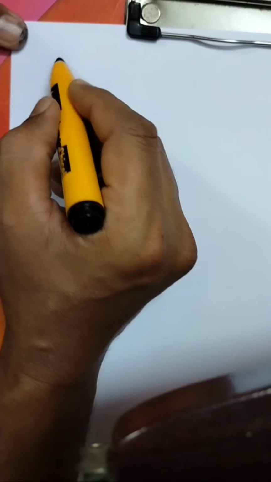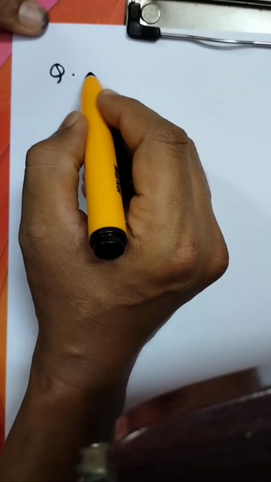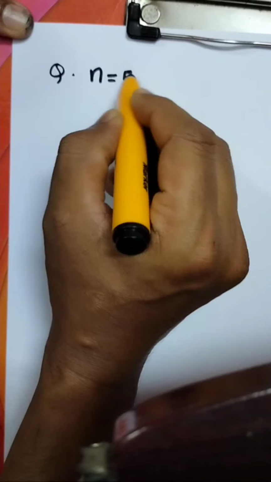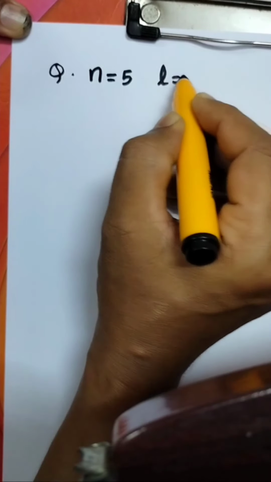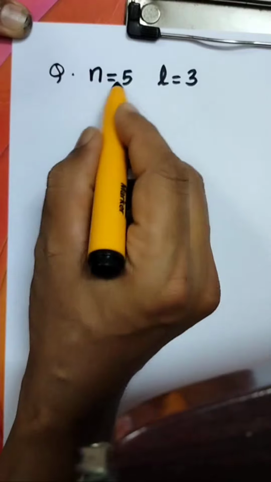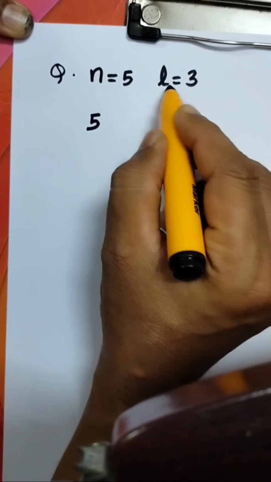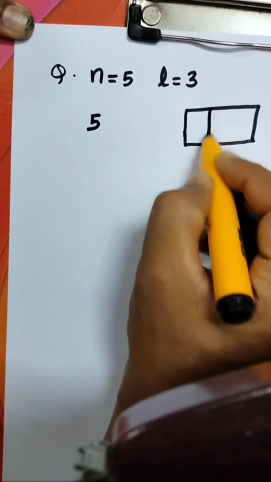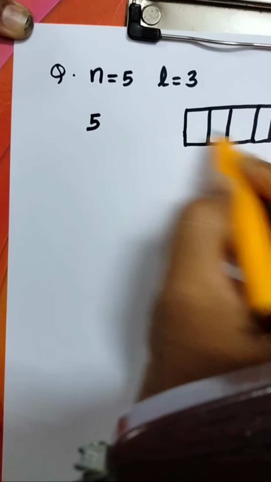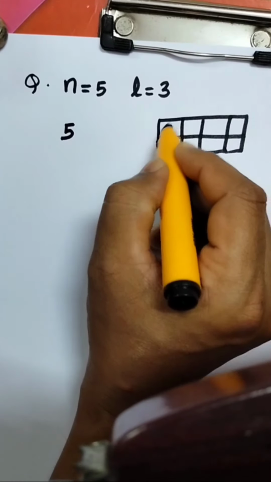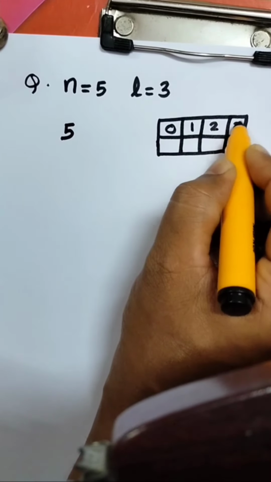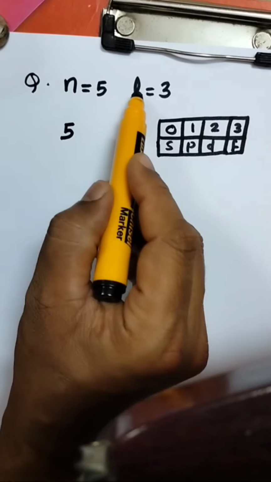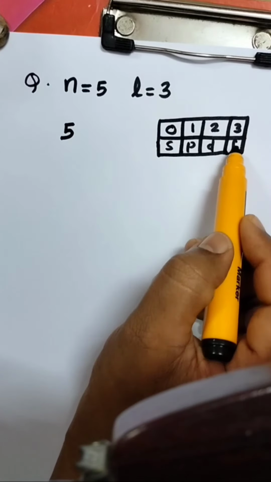Next question. Identify the orbital if the value of the principal quantum number is 5 and the value of the azimuthal quantum number is 3. Write 5. Then for l value, draw columns like this. Okay, 0, 1, 2, 3: s, p, d, f. Here l equals 3. The orbital is f.